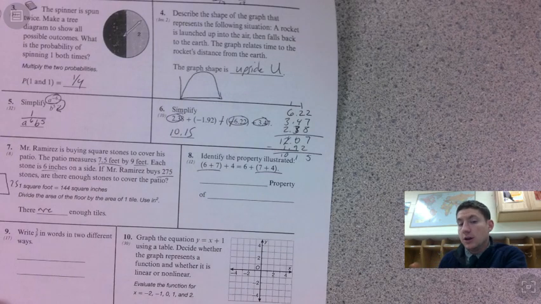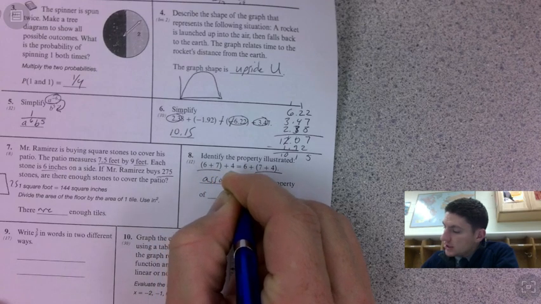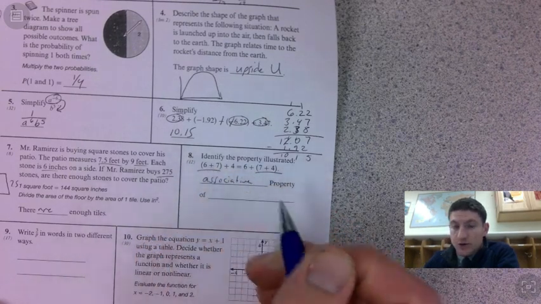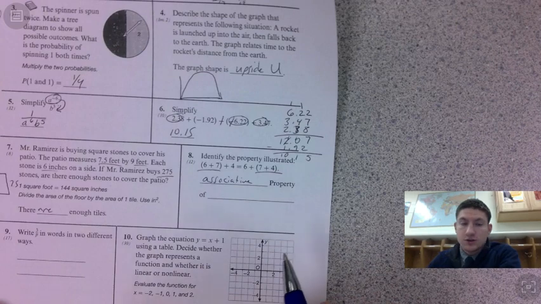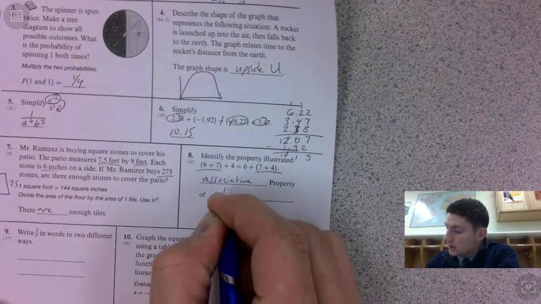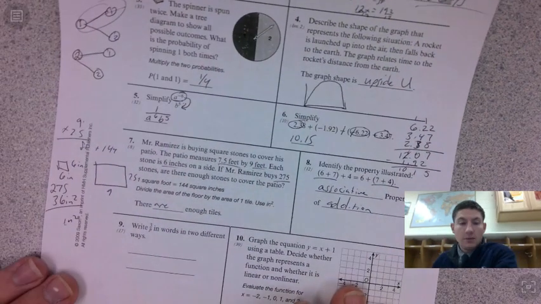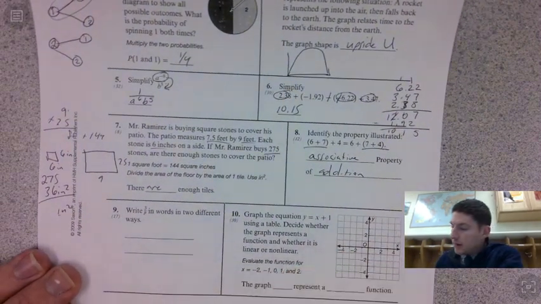6 plus 7 plus 4, 6 plus 7 plus 4. Notice that the parentheses change where they are. It kind of changes the grouping that it's in. You know that as the associative property because 6 and 7 were associating with each other. Now in this one, 7 and 4 are associating with each other. So we have the associative property of the operation addition.